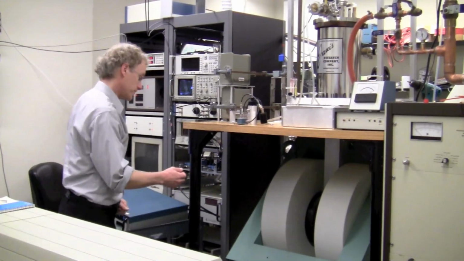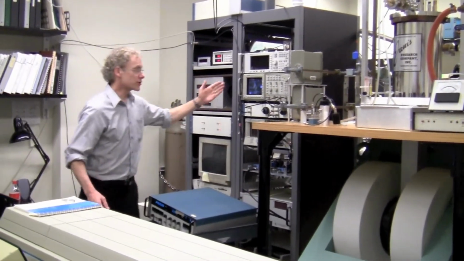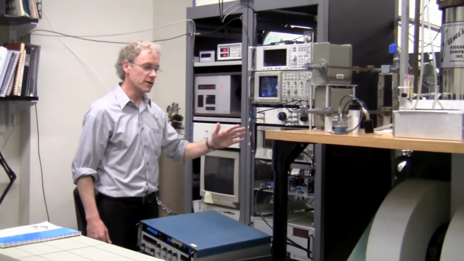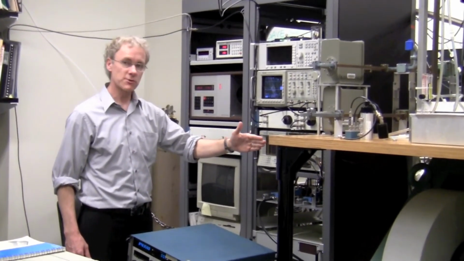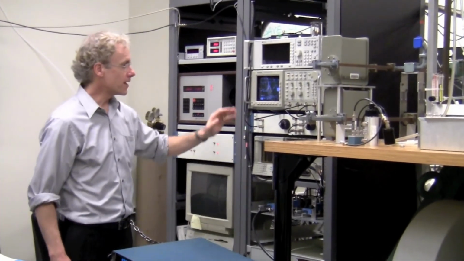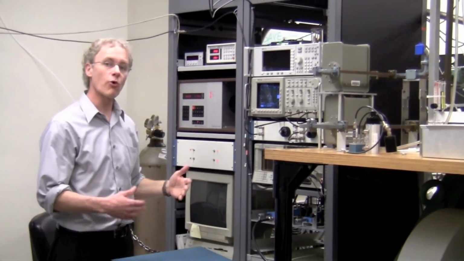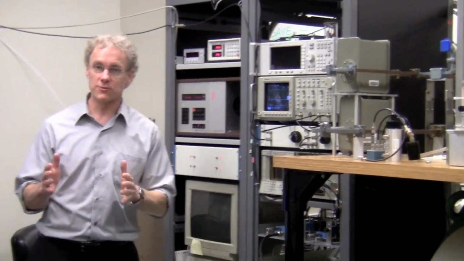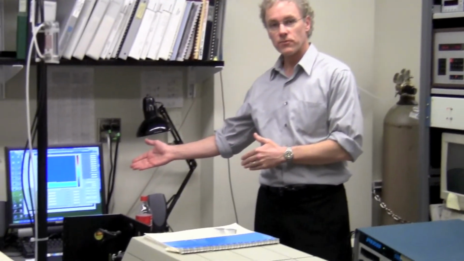And over here, we have the electronics that are involved in producing the pulse magnetic field that interacts with the electrons and manipulates them, and also the instrumentation that acquires the signal from the electrons. That signal is then transferred to a computer where it is stored and later analyzed, and that generates the interpretation of the data in terms of the molecular structure of the system.